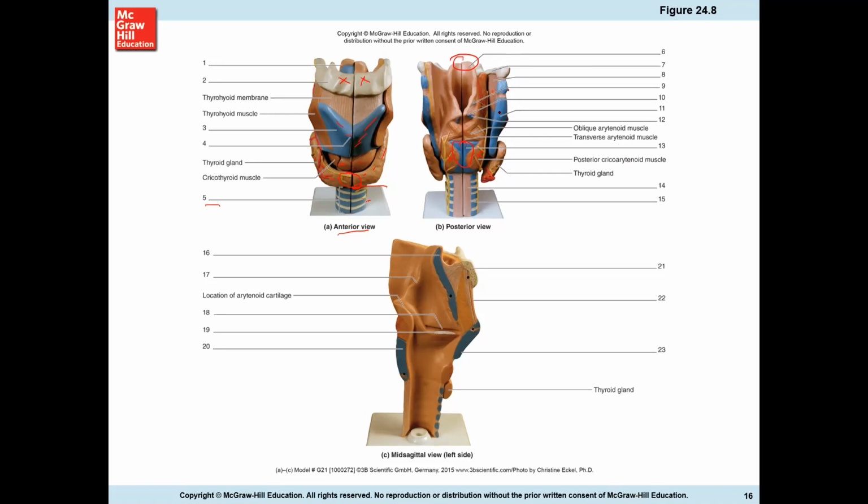So here's posterior, and this is thyroid cartilage right here. And then right up in the middle, this is not a great picture of it, you can see the arytenoid cartilage. So when you're doing your lab, find out where arytenoid cartilage is. It's posterior only. They look like those little triangle candies they give you at Halloween. That's the arytenoid cartilage. Can't really see it so great here.